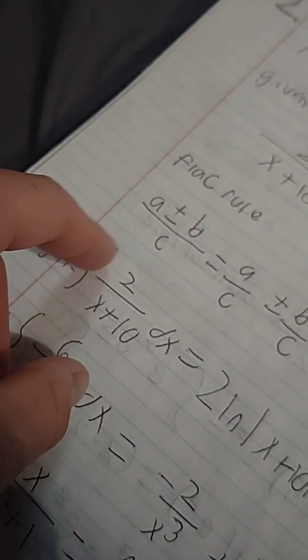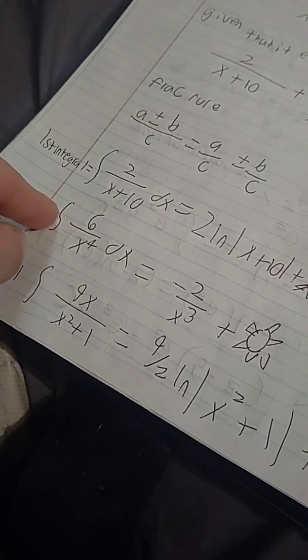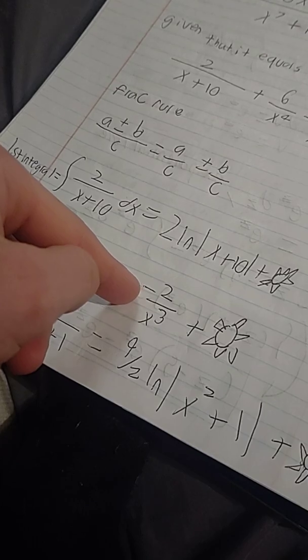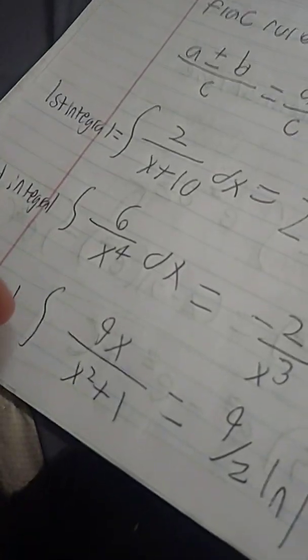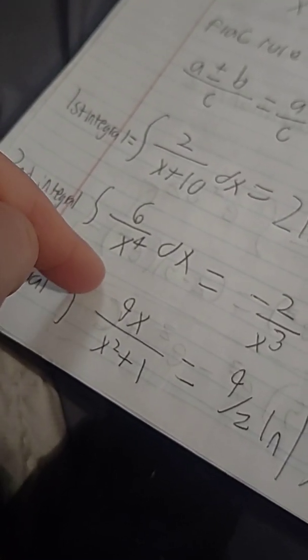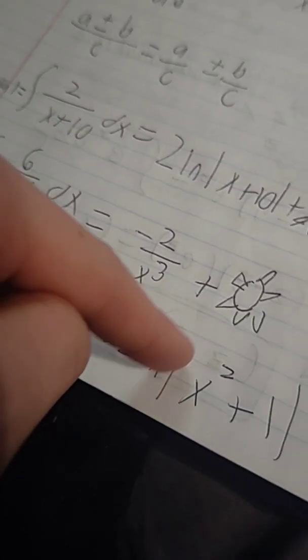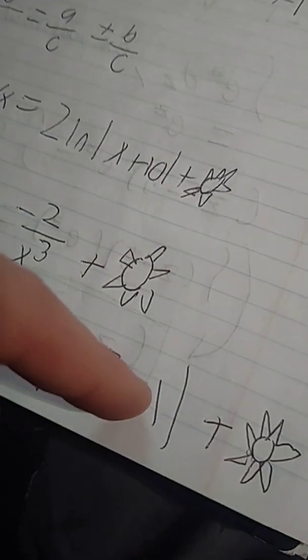So the first integral is 2 over (x plus 10) dx, which equals 2 ln absolute value of (x plus 10) plus Mr. Sunshine. Then we have the second integral, the integral of 6 over x to the 4th dx, equals negative 2 over x to the 3rd plus Mr. Sunshine. Then our third integral is the integral of 9x over (x squared plus 1), which equals 9 over 2 ln absolute value of (x squared plus 1) plus Mr. Sunshine.